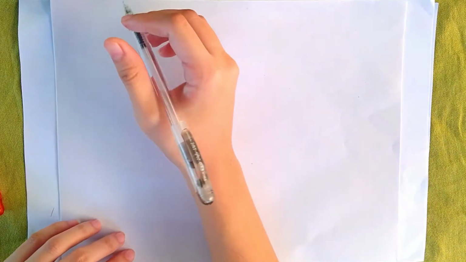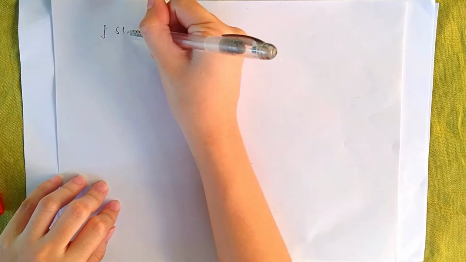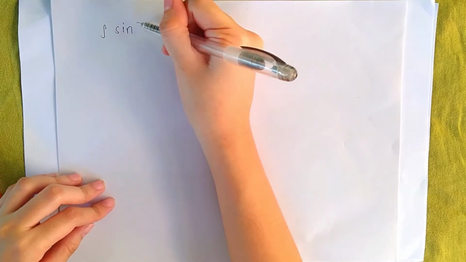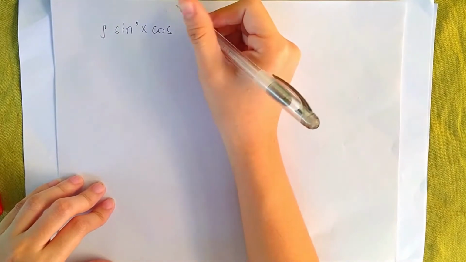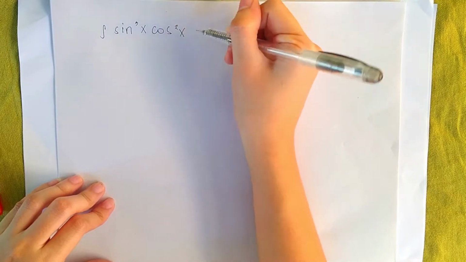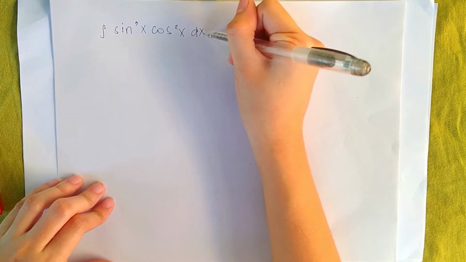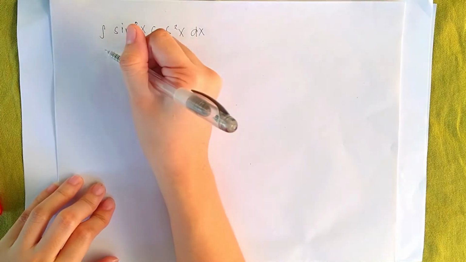So let's try this last example. What is the antiderivative of sine cube x cosine squared x dx? So we separate the exponent of sine.